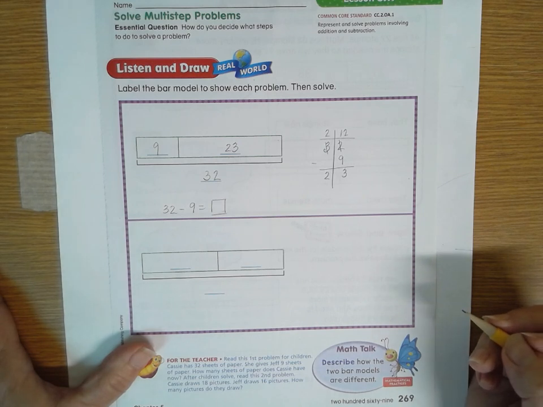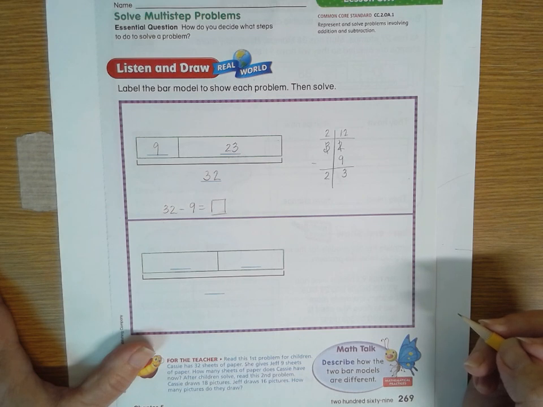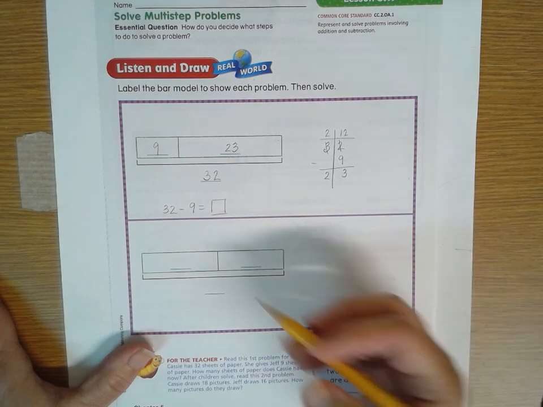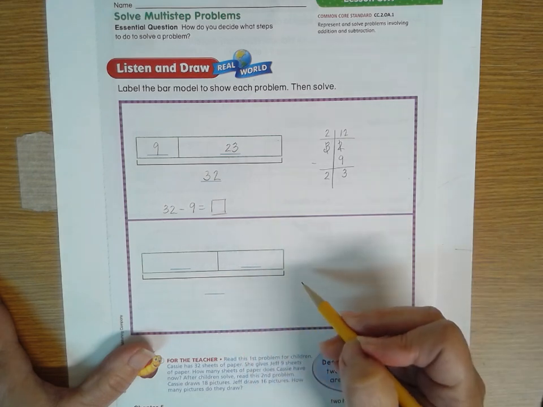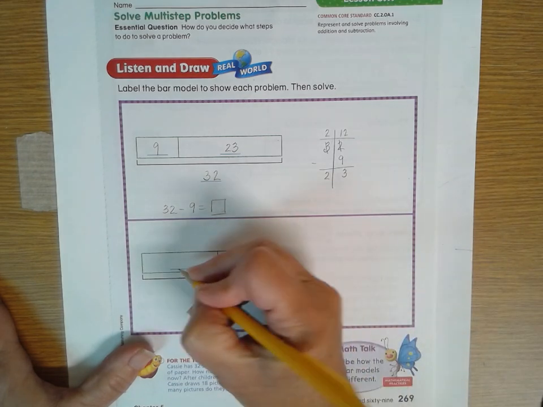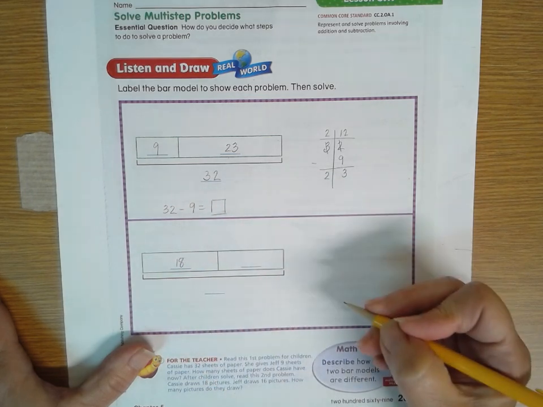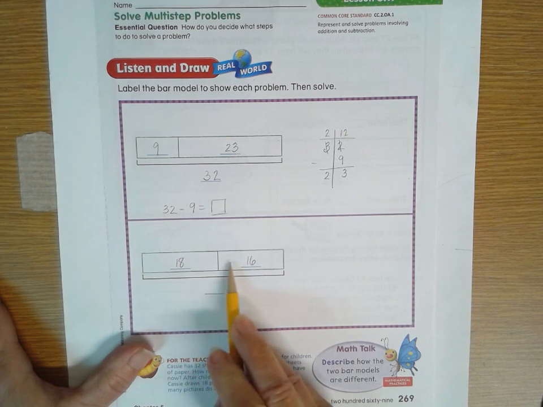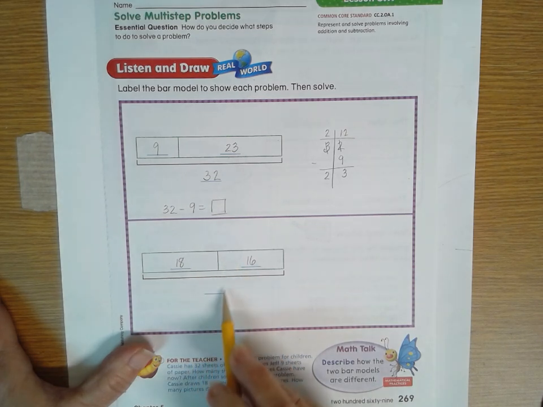Cassie draws 18 pictures and Jeff draws 16 pictures. How many pictures do they draw? So they tell us how many that Cassie drew and they tell us how many that Jeff drew, and what they're asking us to find is the total. So we're going to have the two parts here. So Cassie draws 18 and Jeff draws 16. So now we have the two parts. That tells us to get the last answer that we need, we have to add to get that.